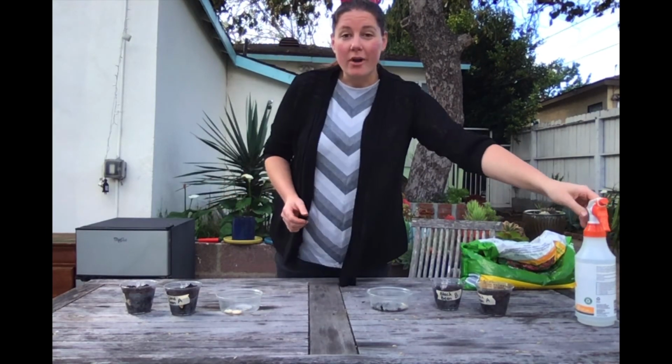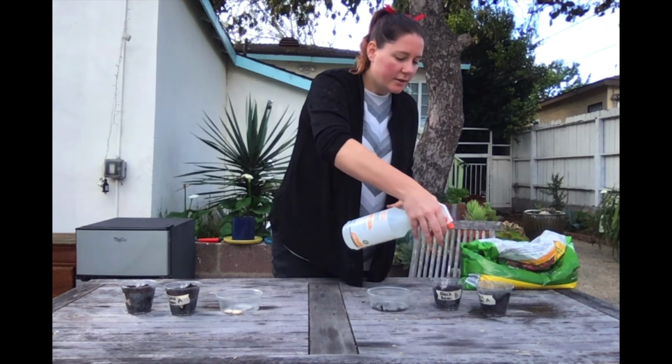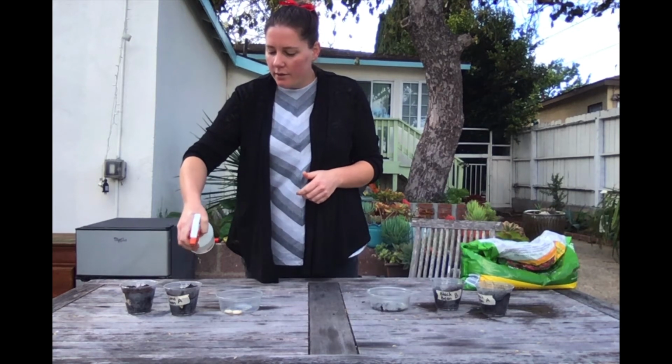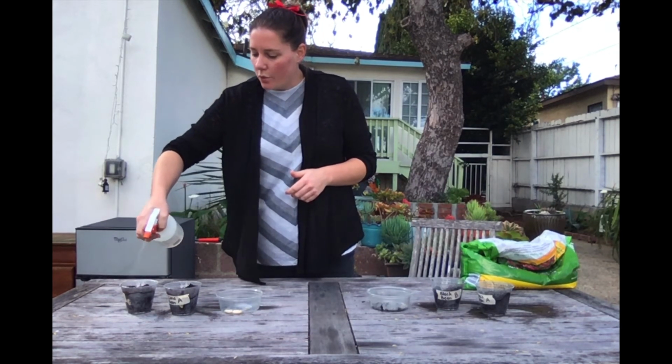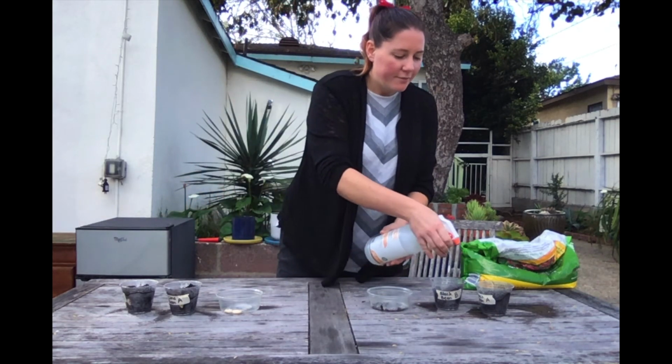Now what is the last step? Did you say water them? Great job, scientists! Alright, to make this easy, I'm going to use this spray bottle and just add enough water to get the soil a little bit wet. There we go. And 1 more. Little bit more.